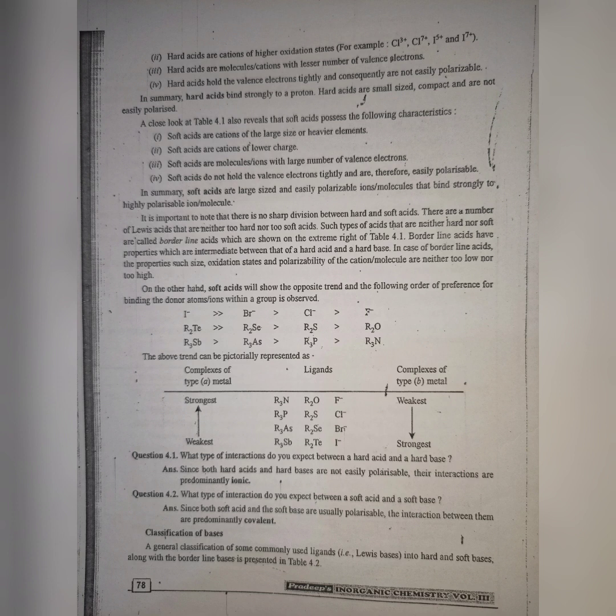It is important to note that there is no sharp division between hard and soft acids. There are a number of Lewis acids that are neither too hard nor too soft. Such acids that are neither hard nor soft are called borderline acids, which are shown on the extreme right of Table 4.1.